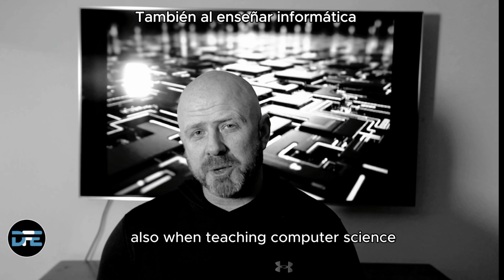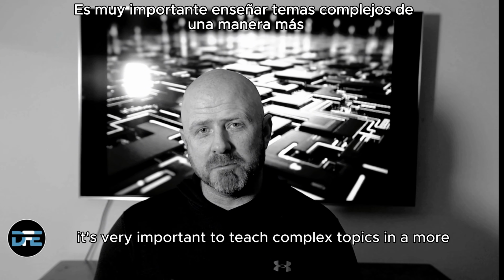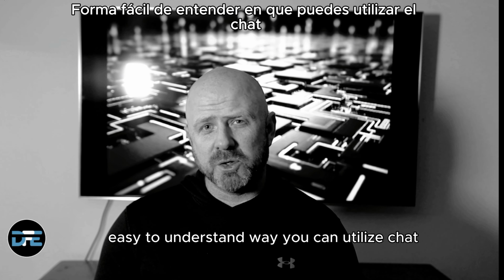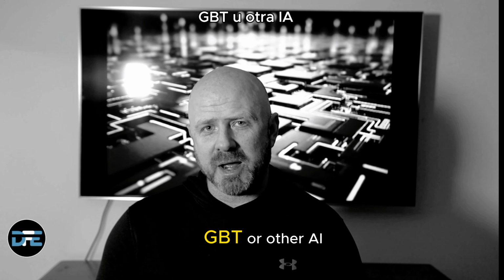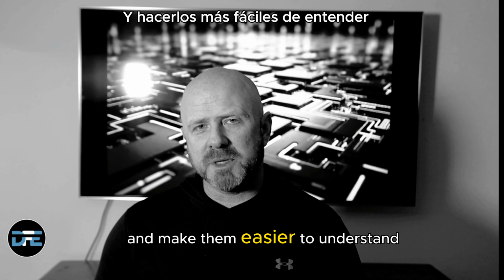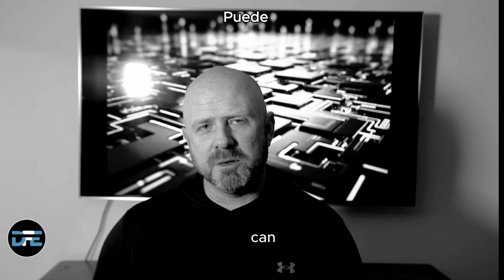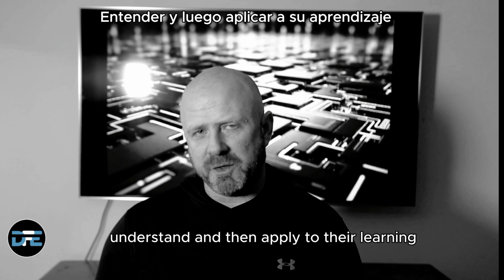Also, when teaching computer science, it's very important to teach complex topics in a more easy to understand way. You can utilize ChatGPT or other AI tools like Perplexity to help break down these concepts and make them easier to understand and put them within the vocabulary that the student can understand and then apply to their learning.